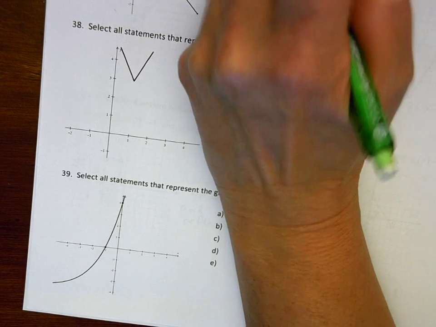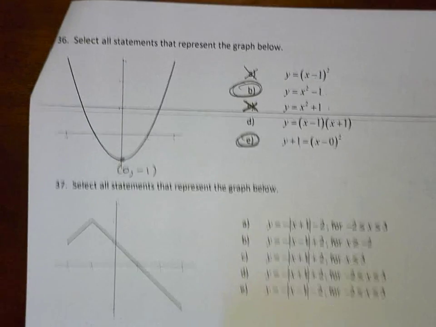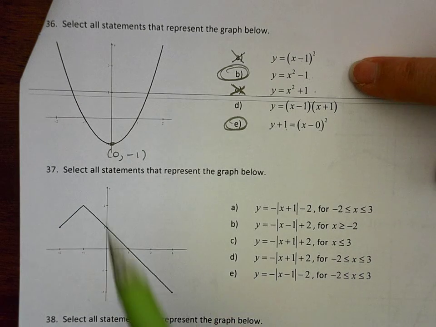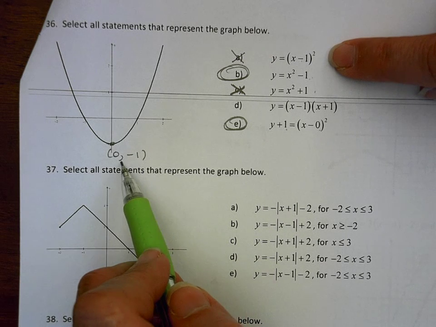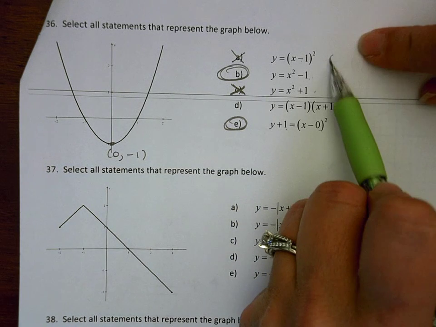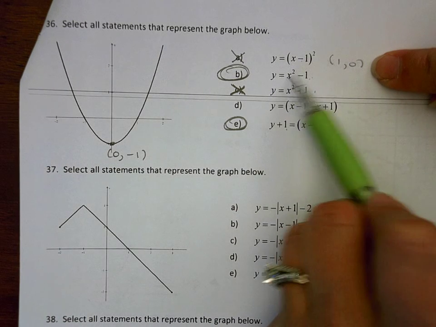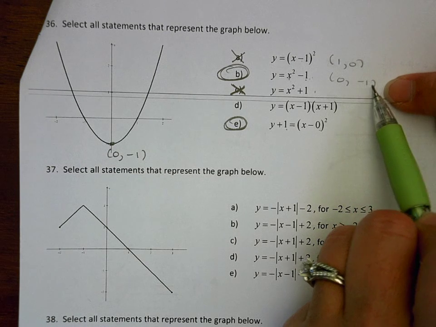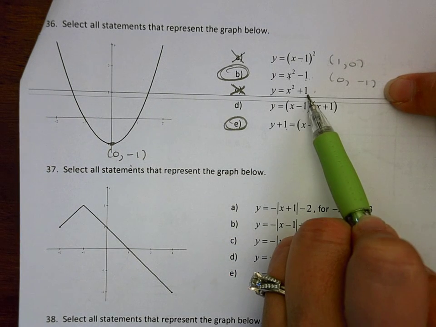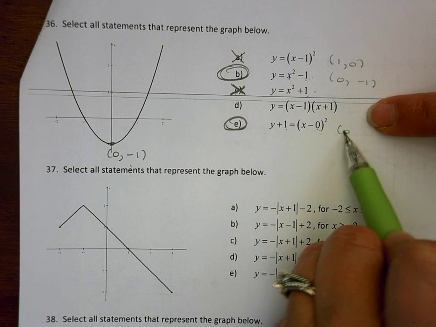And so now this one we may not, you guys can't see anything I'm doing, I just realized. I'm sorry. Okay, let's try this again. So my vertex was 0, negative 1. So this one has a start of 1, 0. So I know it's not that one. This one, there's nothing in parentheses, so it has a start of 0, negative 1. So that one's right. This one's a plus 1, so that can't be. And then this one has a start of 0 and then negative 1, so that one's good also.